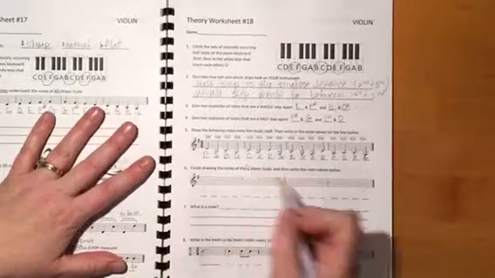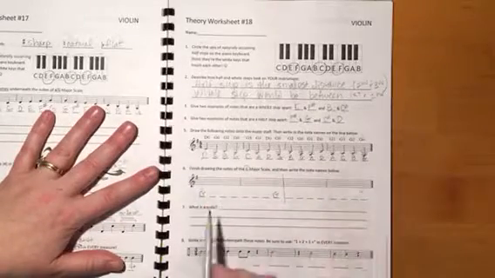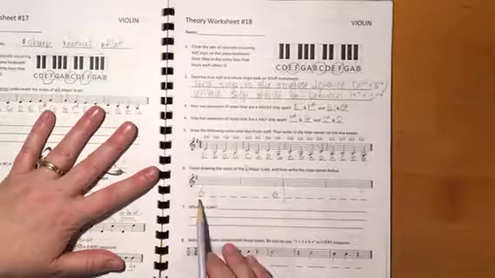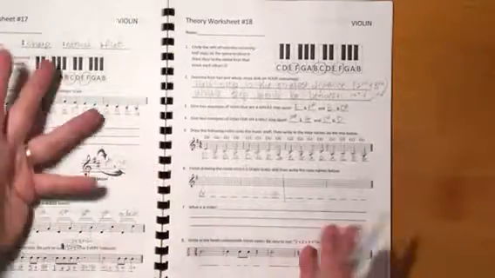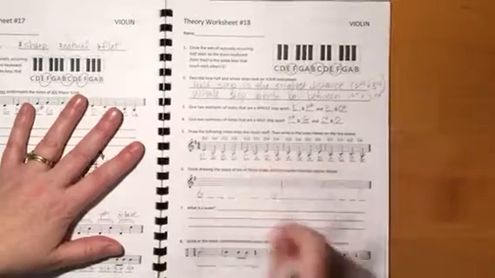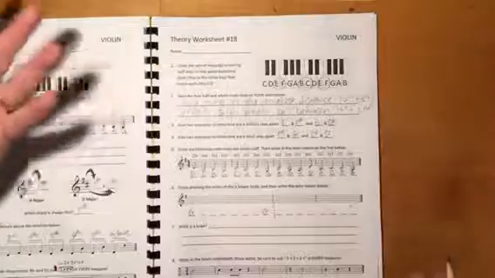Okay, so we know it's a G major scale. So the starting note and the ending note are going to be the same. And it's a series of 8 notes. 1, 2, 3, 4, 5, 6, 7, 8. Okay, so the starting and the ending note are going to be the same. Okay, so we know it's going to be G. And then we know it's also going to go up and down the musical alphabet. So we're just going to write out our musical alphabet.